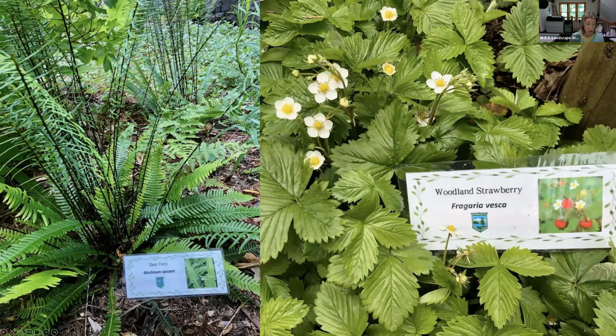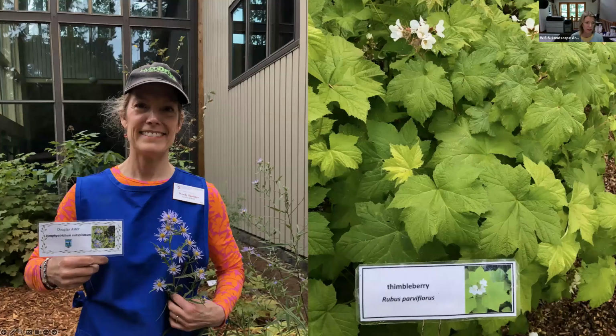The deer ferns are awesome. Again, you want a shady woodland sort of site. They cannot handle full sun. The woodland strawberry is beautiful, and we get lots of fruit on that. There's the Douglas aster, which gets very big. You need a good space for that. And in our garden, it tends to flop over too. So I don't know if it would in other sites.